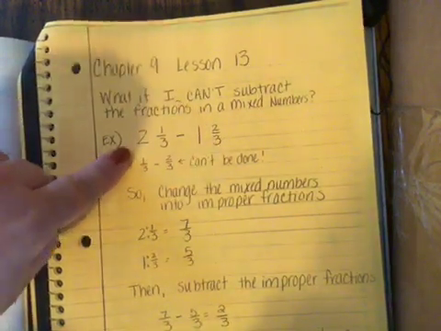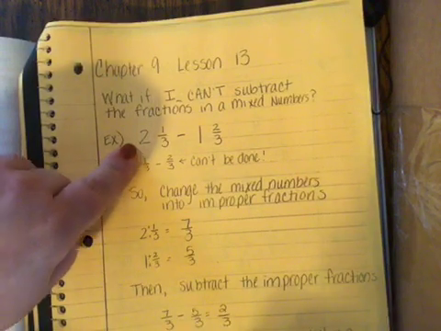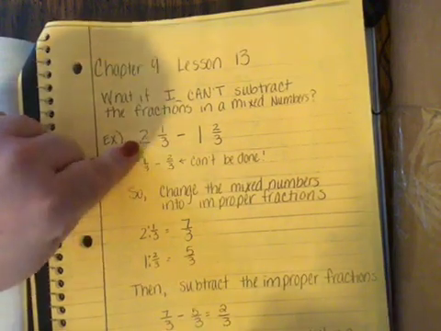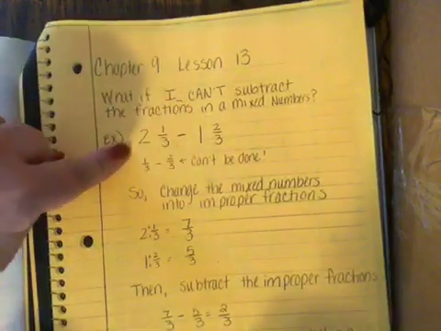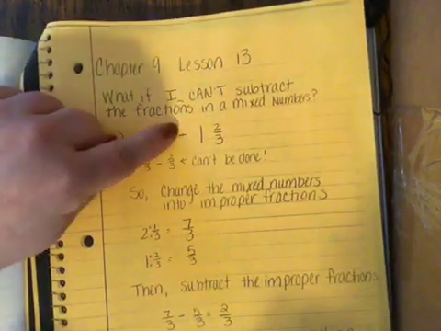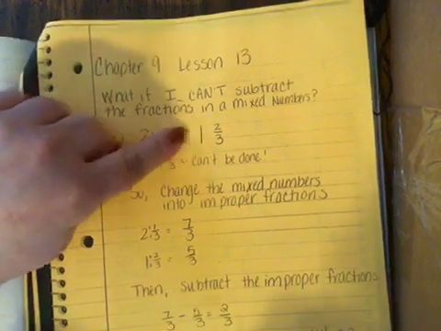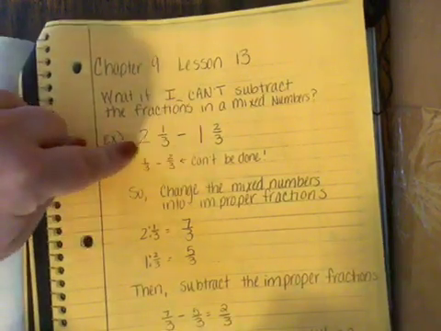So we still have our larger amount here. If you have 2 1/3 cookies, that's more than 1 2/3 cookies. So we still have more taking away less, so we can do this subtraction.